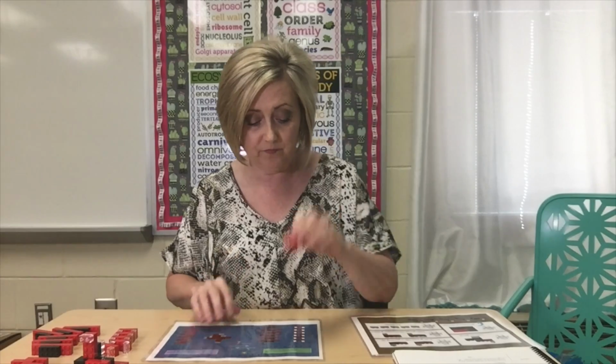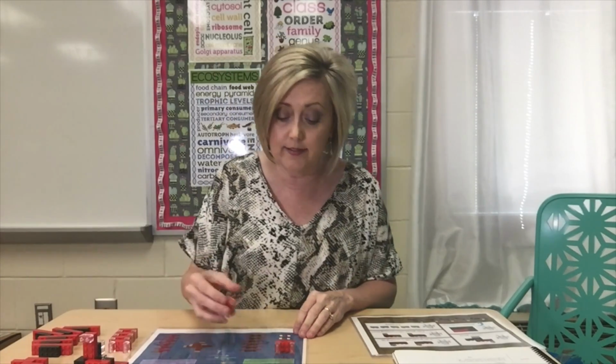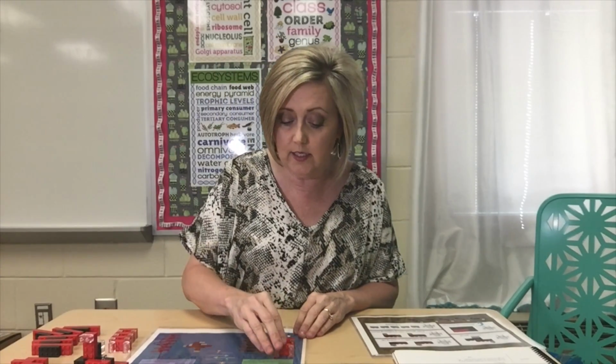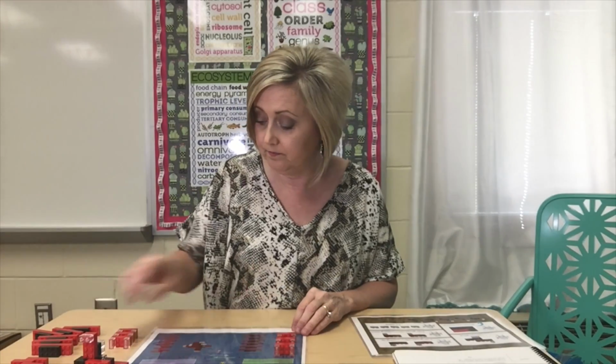So we start with the reactants for photosynthesis, and we begin with 6 waters. The red Lego represents oxygen and the clear represents hydrogen. I went ahead and already made these up so I can easily lay them out on the mat.